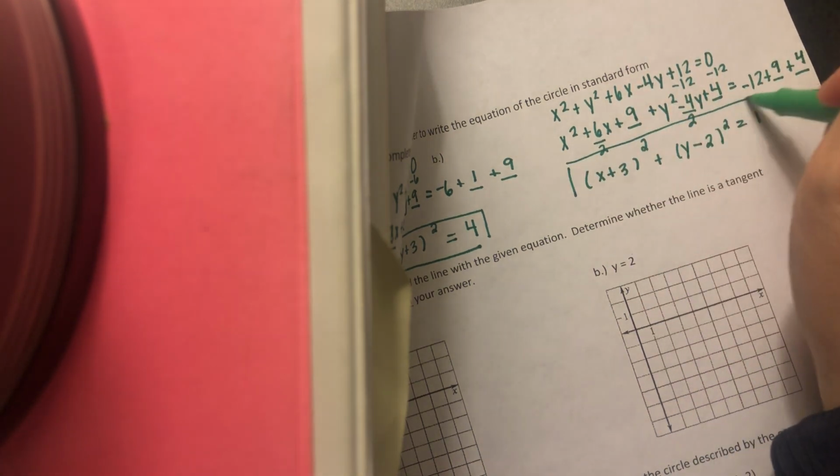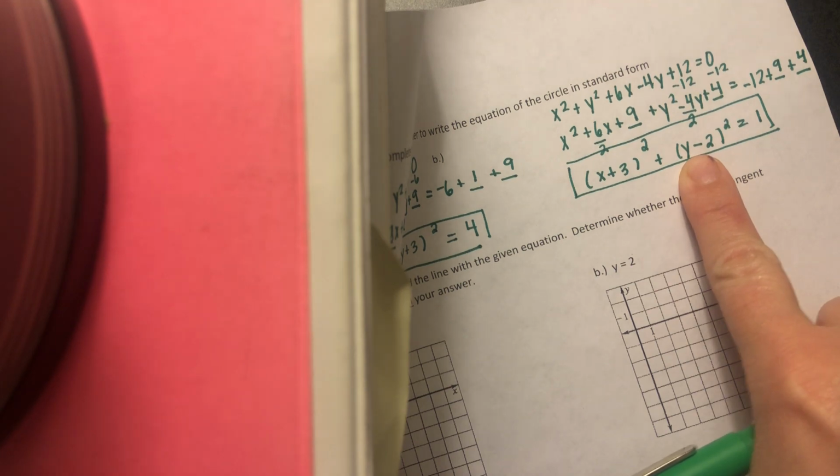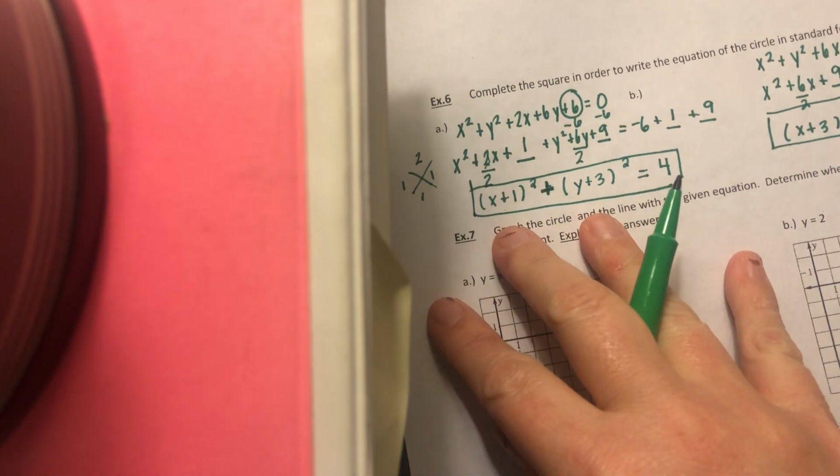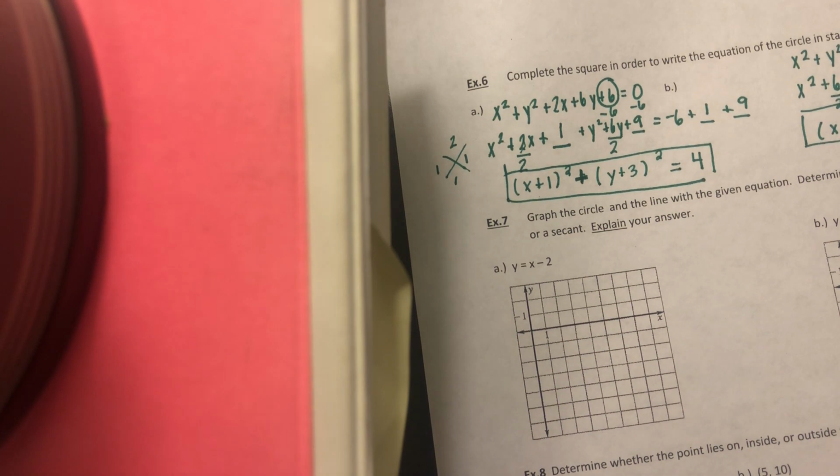And so this circle, just so you know, the center would be -3, comma 2, and the radius would be 1. This one, the center would be -1, -3, and the radius would be 2.